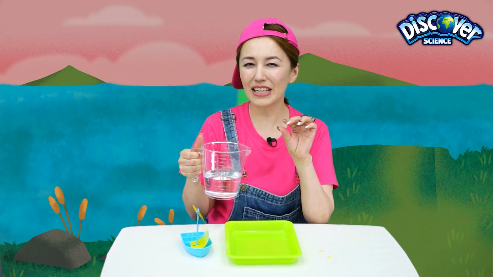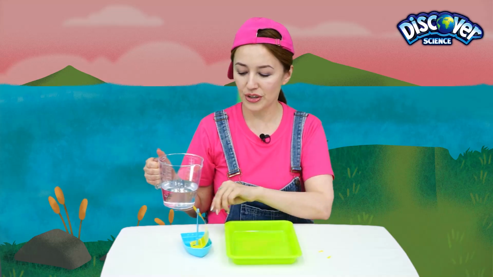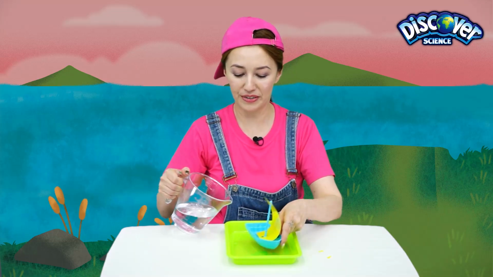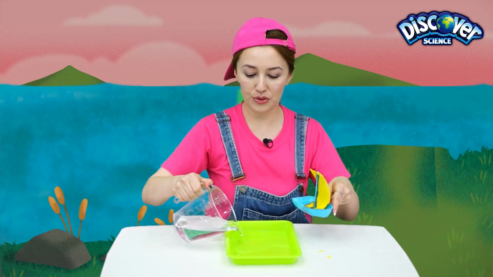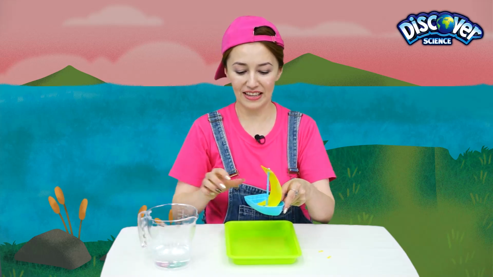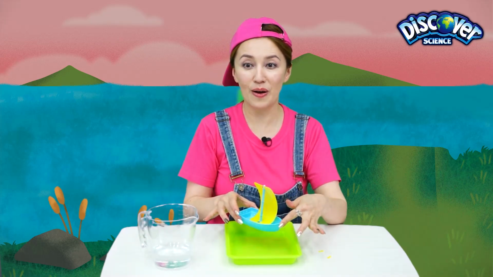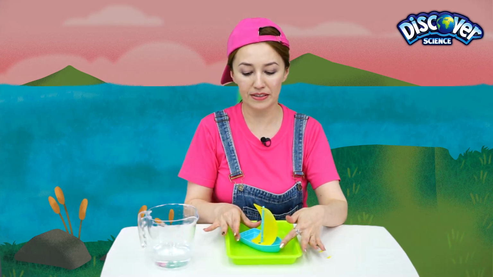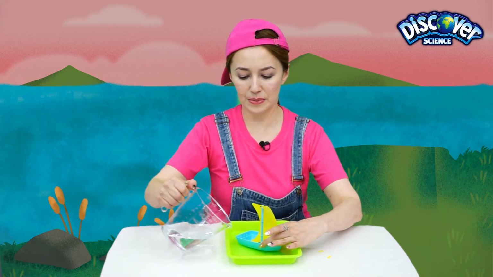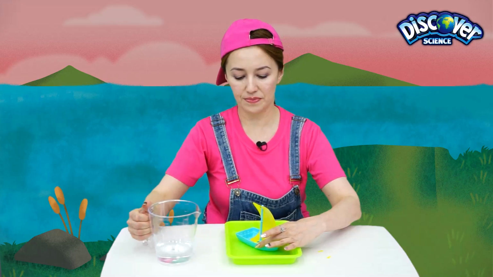Okay, so we're going to put this on the water, but let's fill this with water first. Now we're going to put in just a little bit of water, not too much, okay? We want it to float, but we don't need too much water. So, I think that's enough, okay? Now, we're going to put it into the water and watch what happens. Ah, it's floating on the water, right? Just a little bit more water, okay?